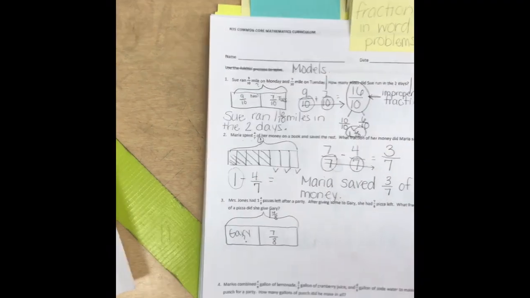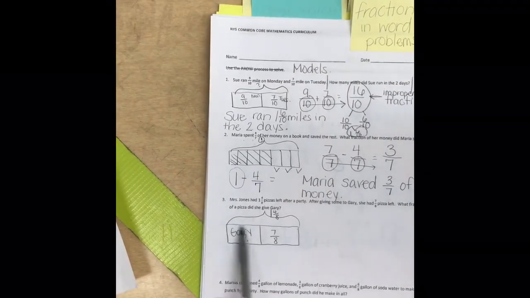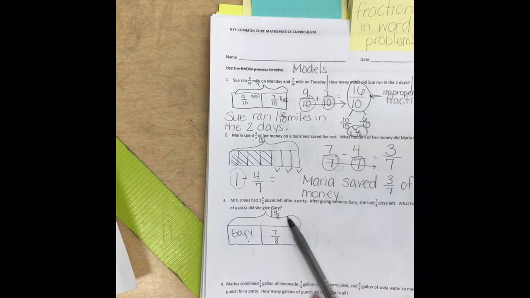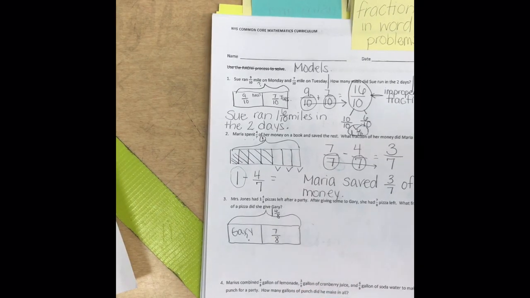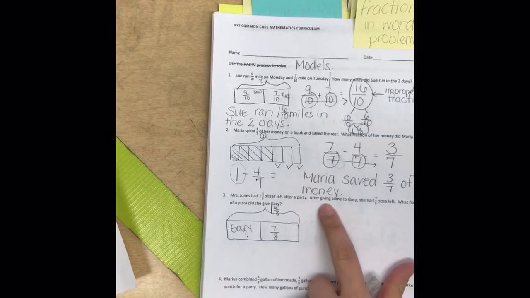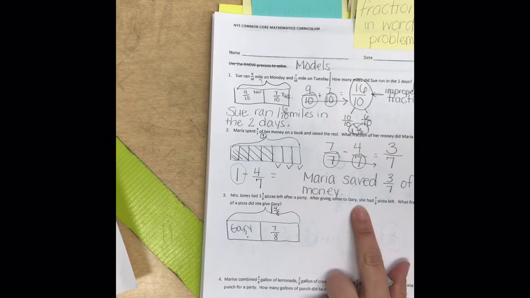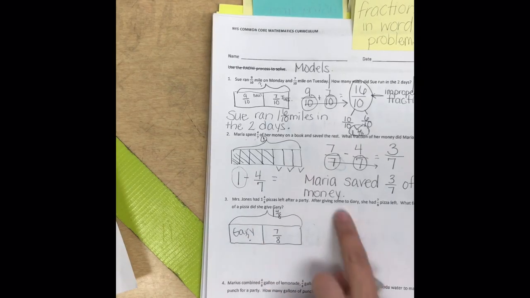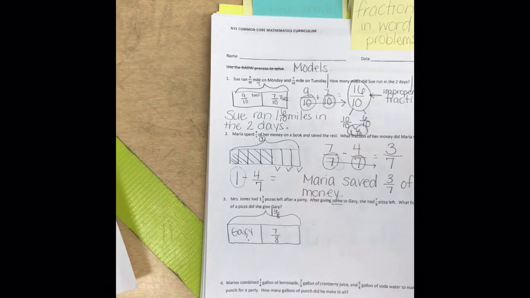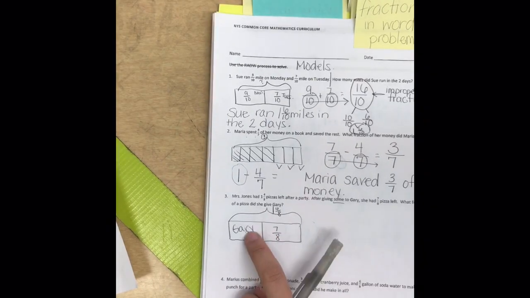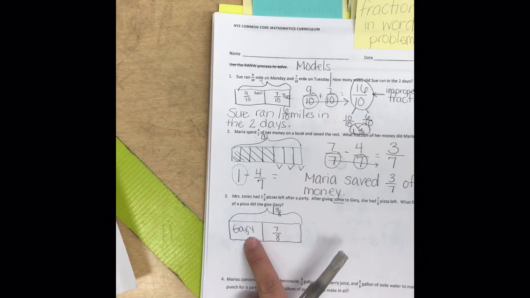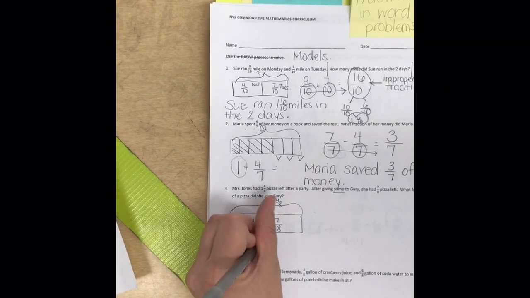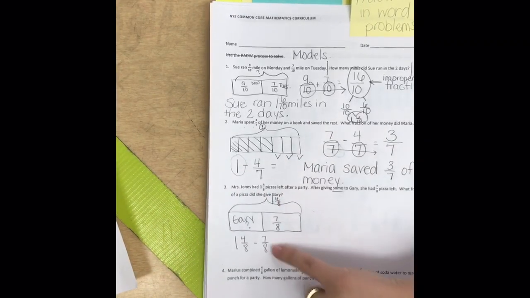All right, guys, so what I did for number 3 is I noticed she started with 1 4/8, that's how much pizza she had left after the party, and she gave Gary some, but I don't know how much because it just says some. This is how much she had left over. So in this equation, I'm trying to figure out Gary's amount. So my equation is 1 4/8 minus 7/8. This is what we did yesterday in class.